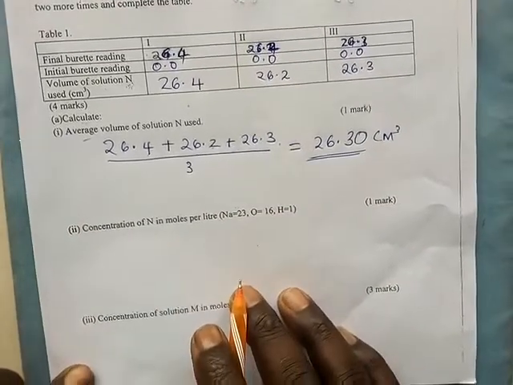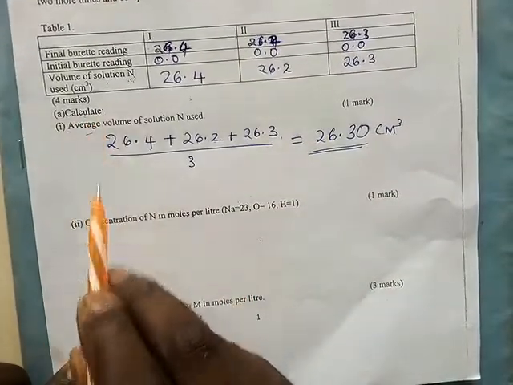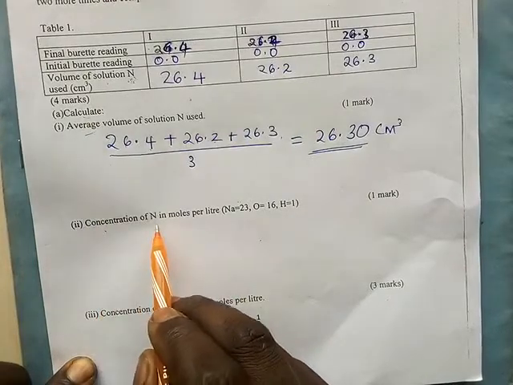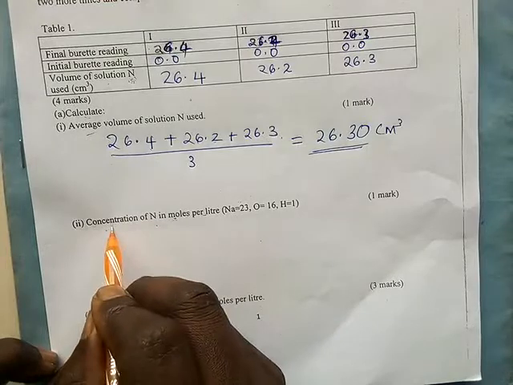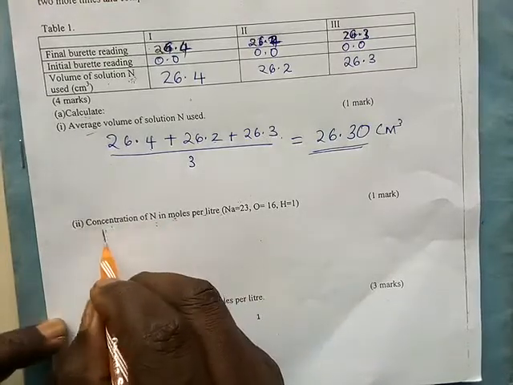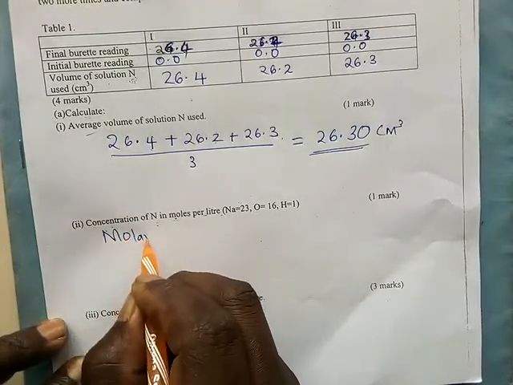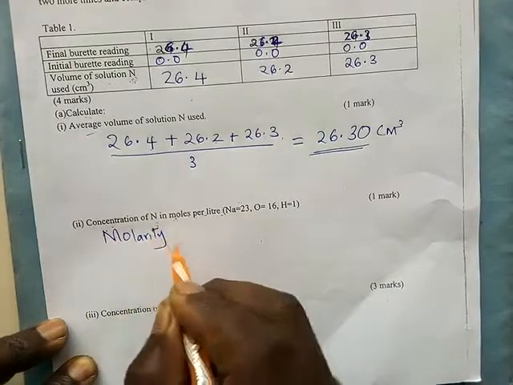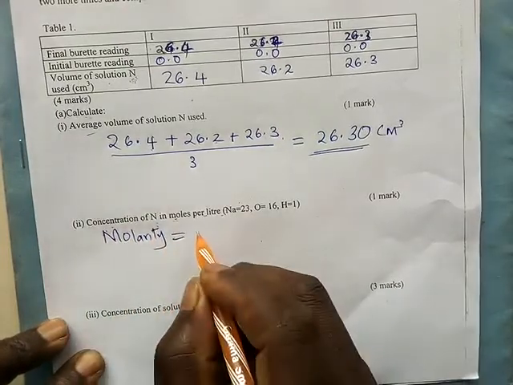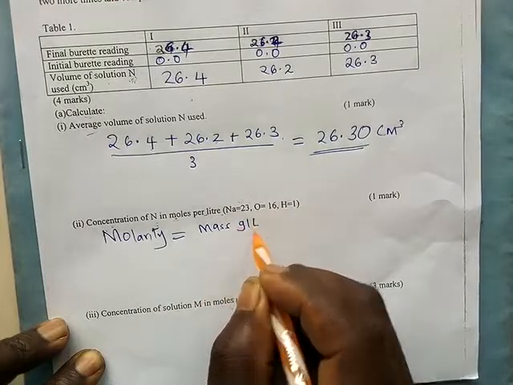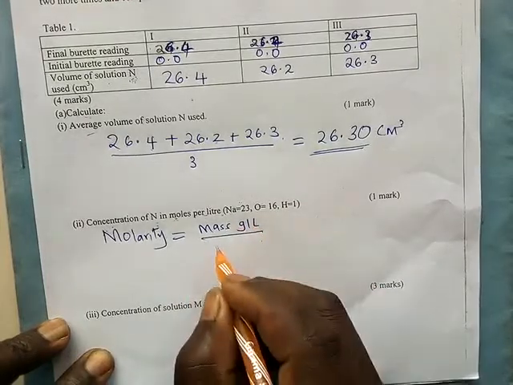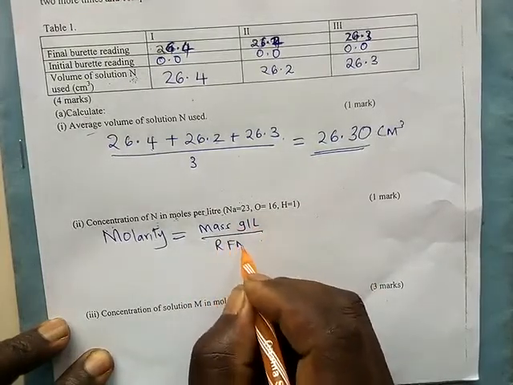Next question. Calculate the concentration of N in moles per liter. Concentration in moles per liter is molarity. Molarity is given by mass in grams per liter divided by RFM.